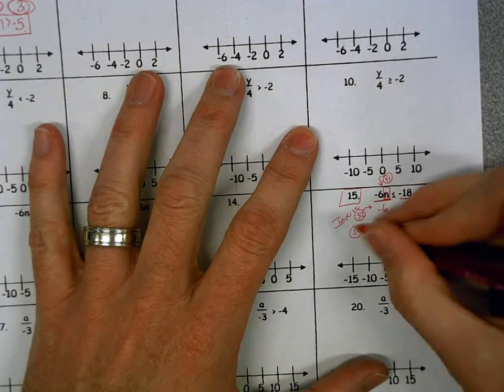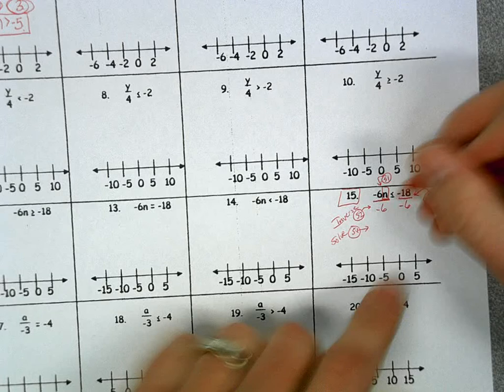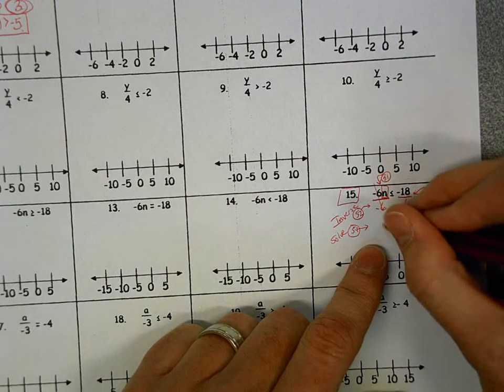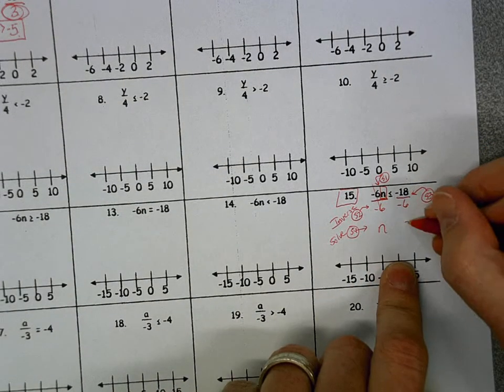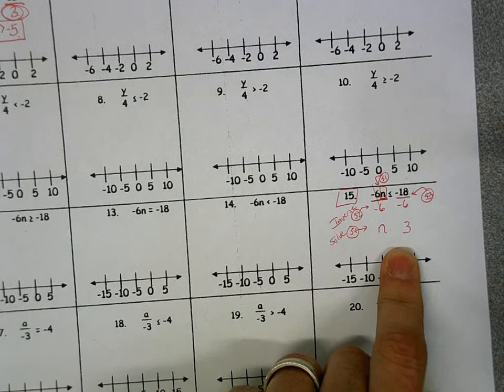Step 4 is we're going to go ahead and finish solving the problem. So here's what we've got. -6 divided by -6, right, is a 1. That's why they cancel out. So we end up with just an n. 18 divided by 6 is 3. A negative divided by a negative is a +3.